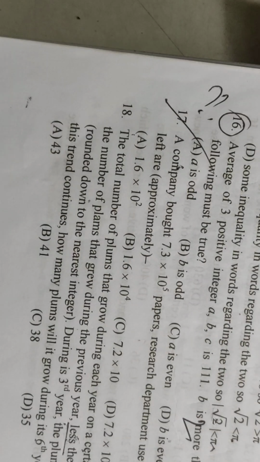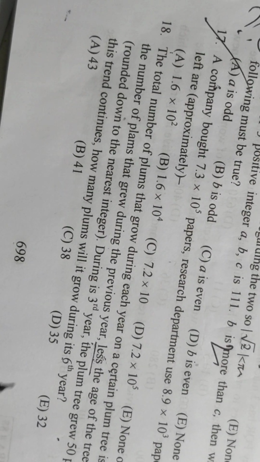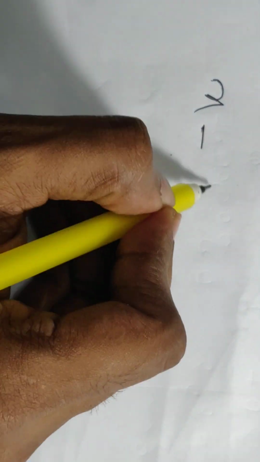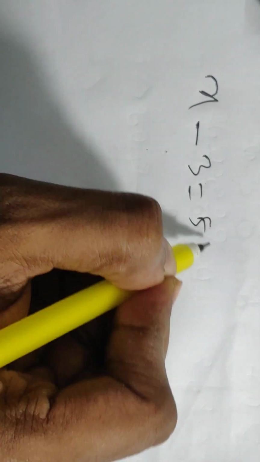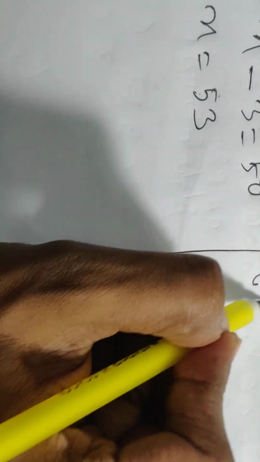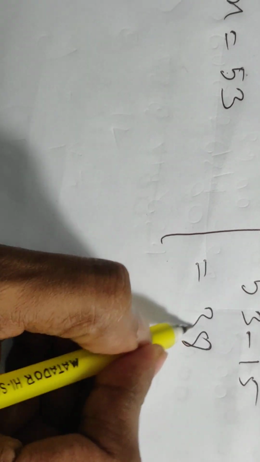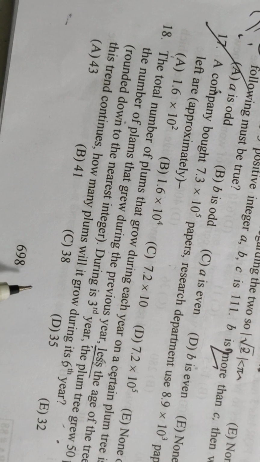So this is the given: in the third year it is already 50 plums, that means x minus 3 equals 50 according to the question, then x equals 53. If we get the value in the sixth year, x minus 15, then 53 minus 15 is 38, and 38 is the answer.